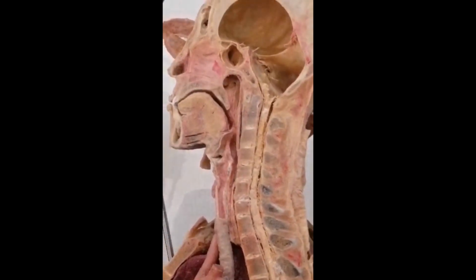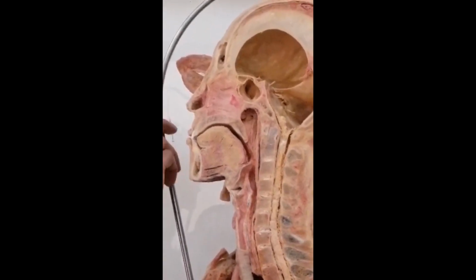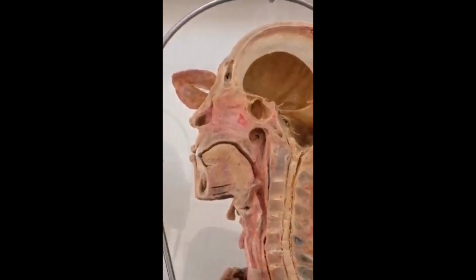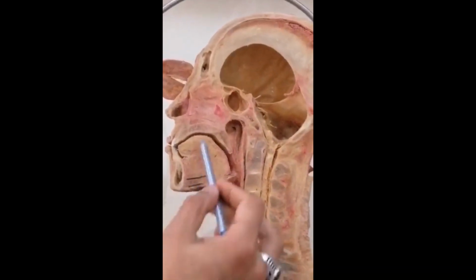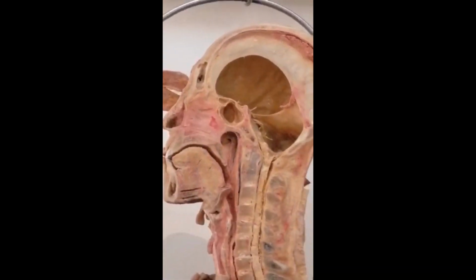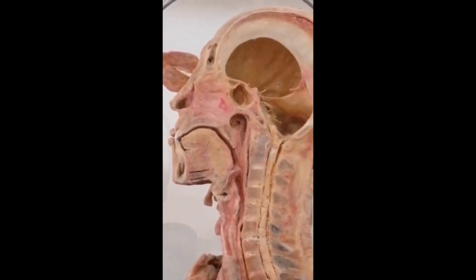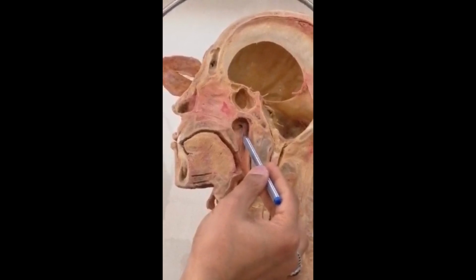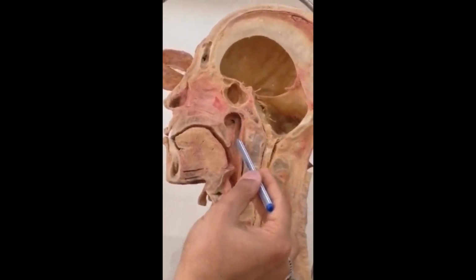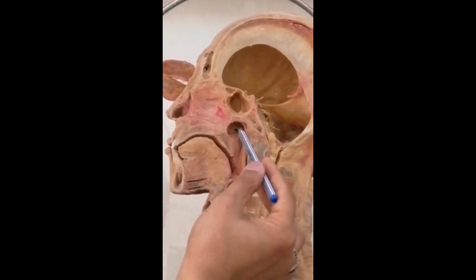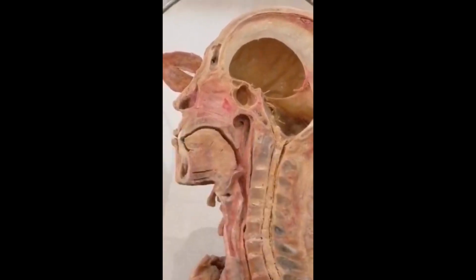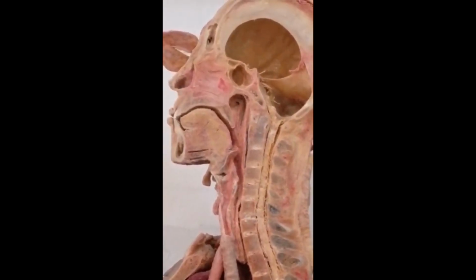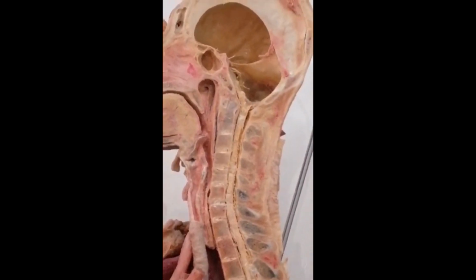Around this opening there is an elevated region, the tubal elevation, torus tubarius, which marks the underlying cartilage of the auditory tube. Inferiorly we have the salpingopharyngeal fold. This is the salpingopharyngeal fold. Inside this fold there is the salpingopharyngeus muscle.